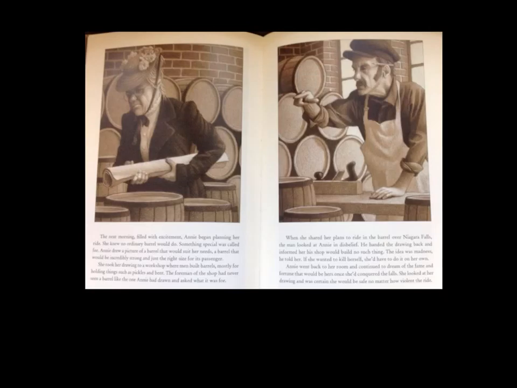The foreman of the shop had never seen a barrel like the one Annie had drawn and asked what it was for. When she shared her plans to ride the barrel over Niagara Falls, the man looked at Annie in disbelief. He handed the drawings back and informed her his shop would build no such thing. This idea was madness, he told her. If she wanted to kill herself, she'd have to do it on her own.